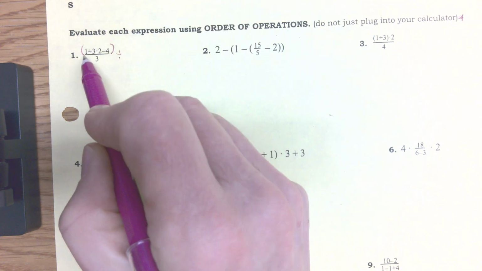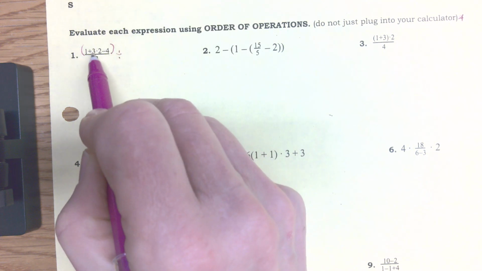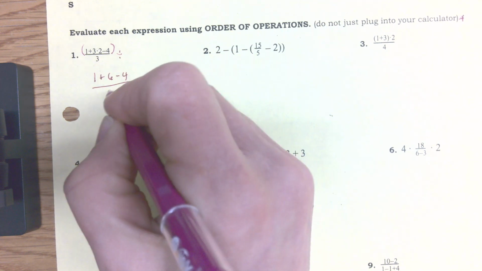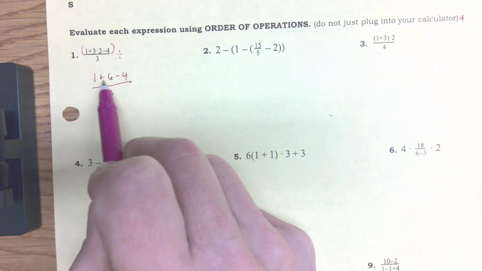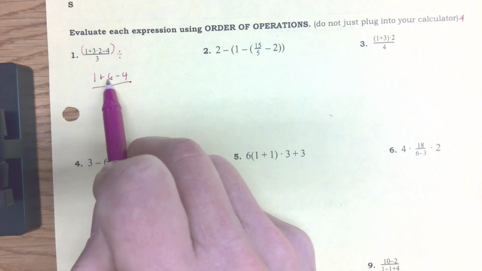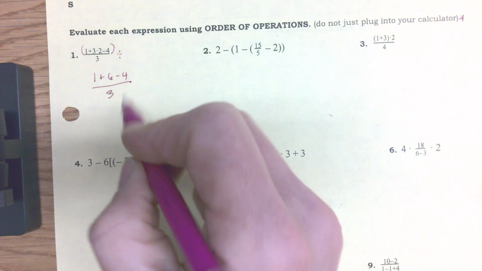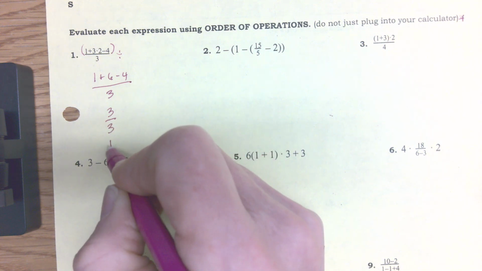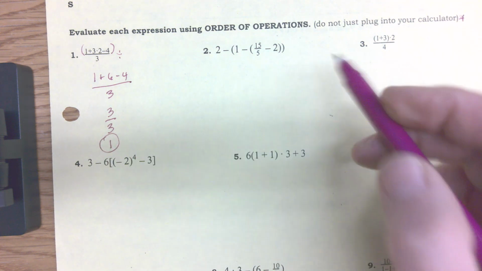So in this top problem, I'll do my multiplication first, 1 plus 6 minus 4 all over 3, and then I'll do addition or subtraction from left to right. 1 plus 6 is 7, minus 4 is 3. 3 over 3 means 3 divided by 3, and my final answer there is 1.